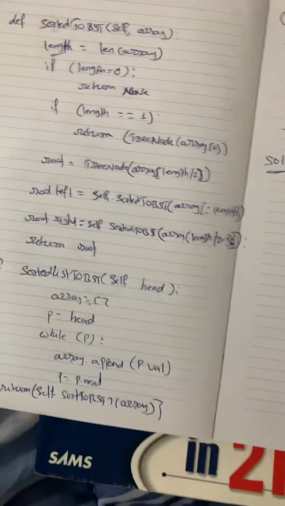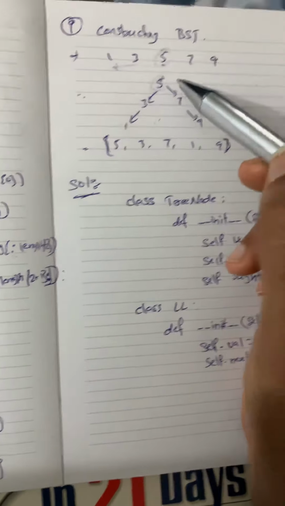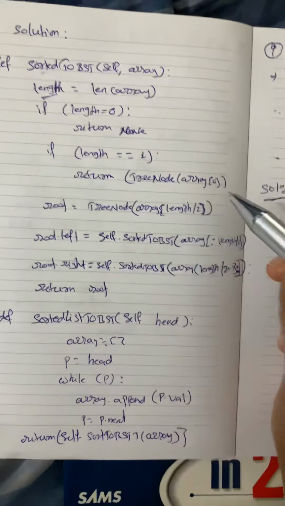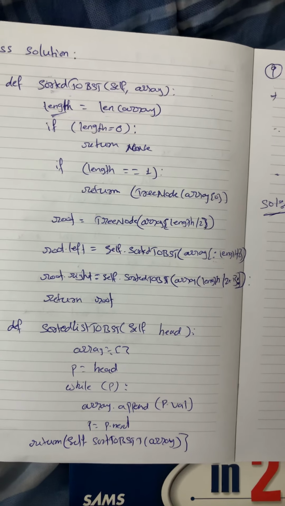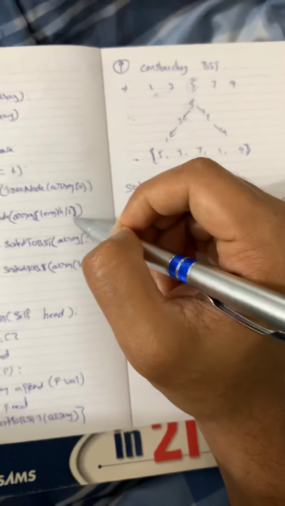This is a bit confusing in the second part, as I tried to condense all of it. If you see here, this is where we are constructing a tree. We are taking a root pointer, which we get from the length by 2.